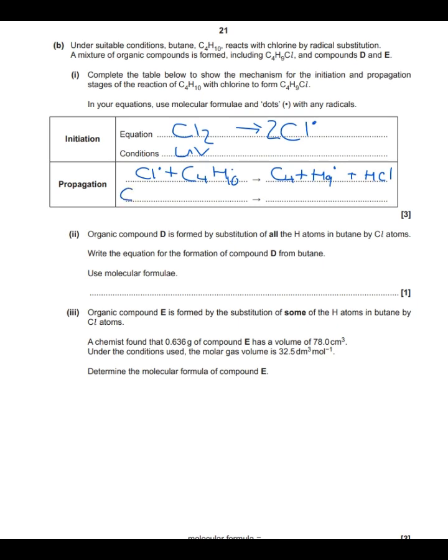This C4H9 free radical will react with a molecule of Cl2 to form our C4H9Cl, and it will regenerate another free radical. Organic compound D is formed by substitution of all of the hydrogens in butane by chlorine atoms. Write the equation for the formation of compound D from butane. Use molecular formula.